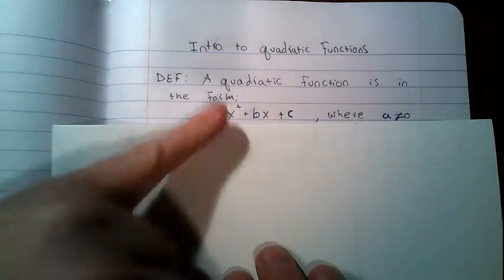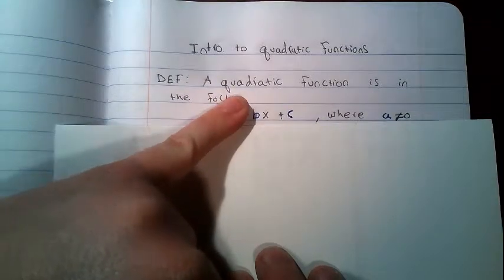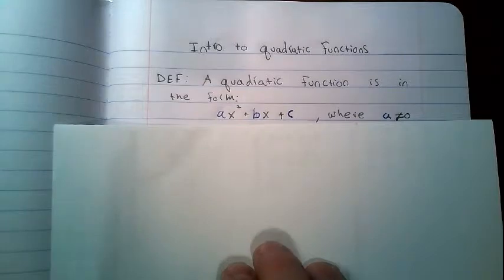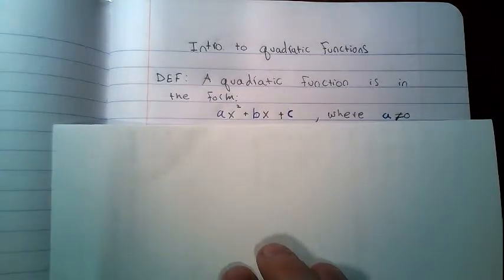If a was 0, then this term would go away, and it would be bx plus c, which is like slope-intercept form, mx plus b. Okay, it doesn't make the shape that a quadratic function would make.